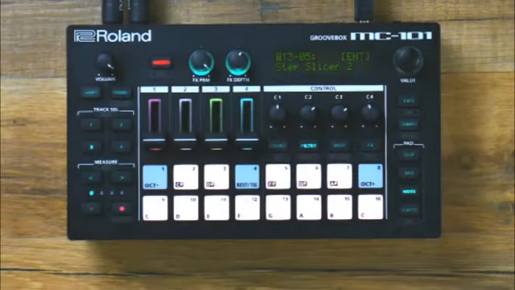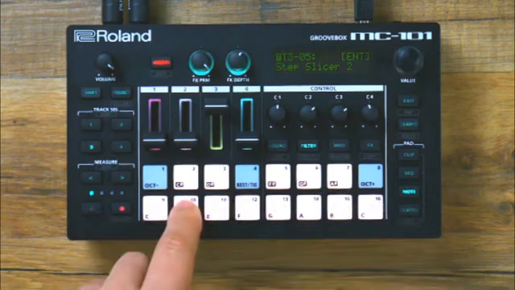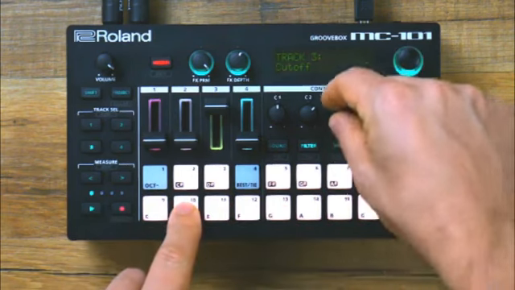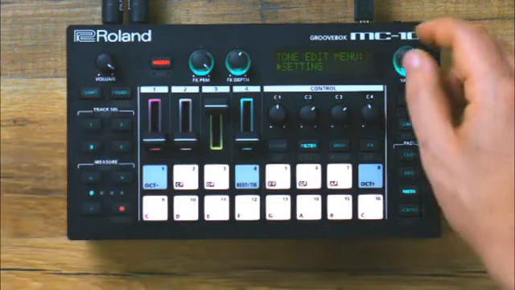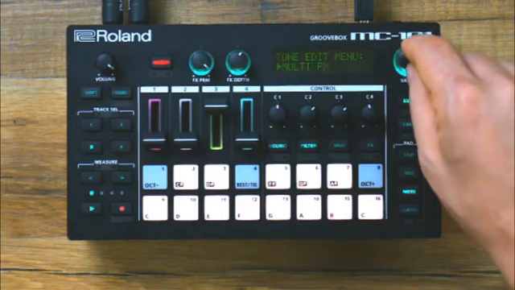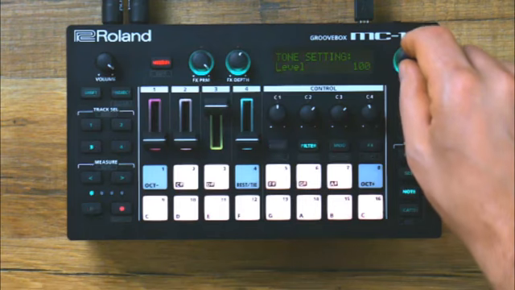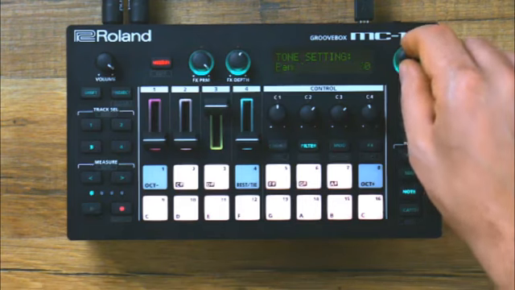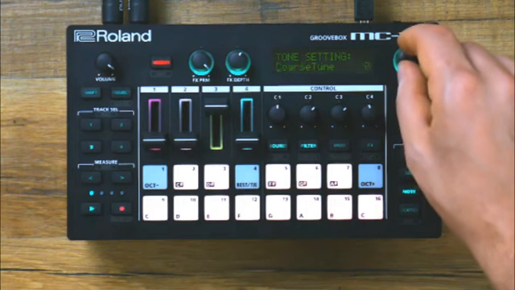The MC101 has a select amount of options available for editing the sound and the preset that you're working with. I'm going to take this sound here on track 3. Hold Shift and then hit the sound button. Now I'm in the tone edit screen where I can look at settings or the effect that's tied to it. So if I go into the settings, I can see things like the overall level of the patch, panning, delay and reverb sends, and other aspects of the sound.